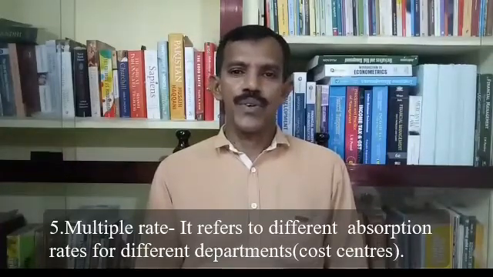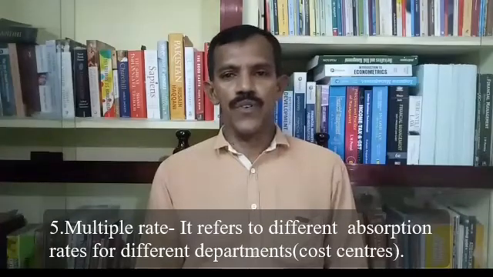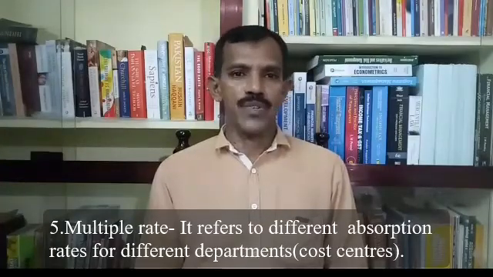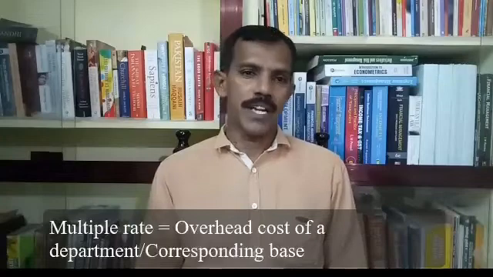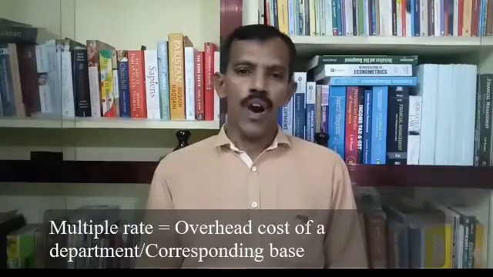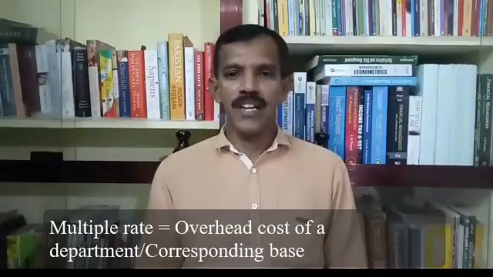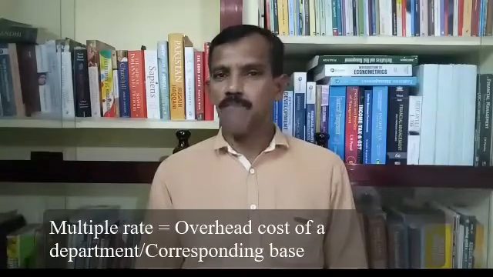Then our last type of overhead rate is multiple rate. It refers to different absorption rates for different departments or cost centers. Multiple rate is equal to overhead cost of a department divided by corresponding base. These are our 5 types of overhead rates.